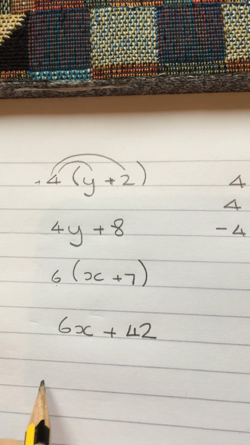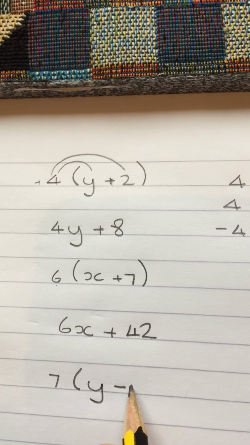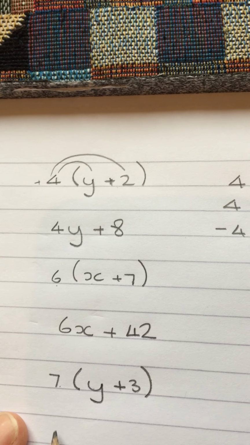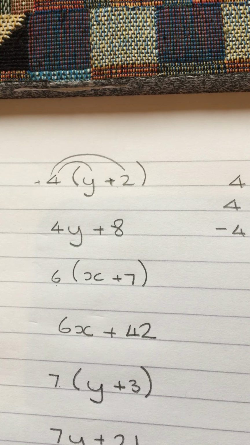So now we've got another one. So we've got 7y plus 3. Again, 7 times y will give us 7y plus 7 times 3, 21. Lovely, well done, Ben.